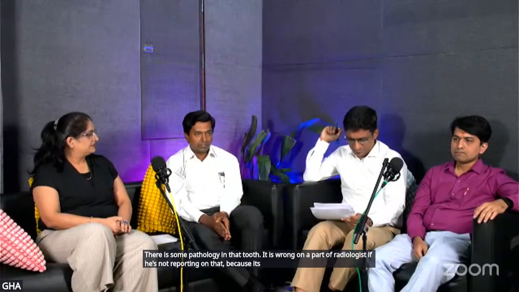Yeah. This is a very relevant question. The doctor has referred for one particular tooth for the scan, but in the scan, the other region is also covered. There is some pathology in that tooth. It is wrong on the part of the radiologist if he is not reporting on that, because it's the overall well-being of the patient, and especially if he has not reported on that, and that has some implication on the patient. Definitely, it is negligence on the part of the radiologist, and it becomes an ethical part on even a practitioner.